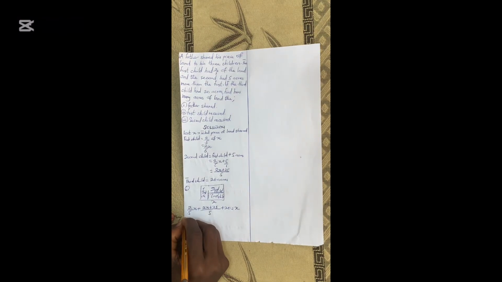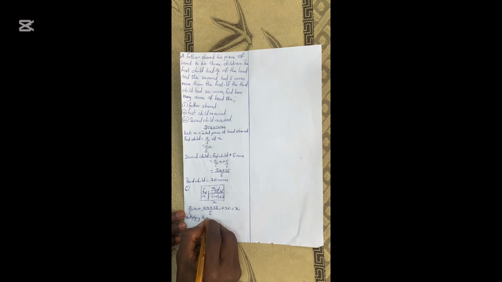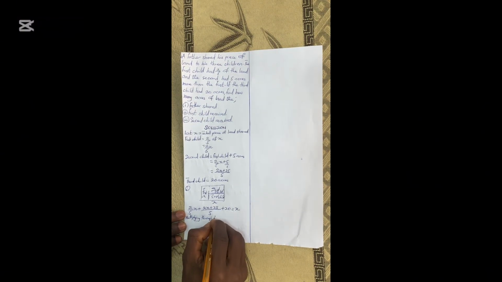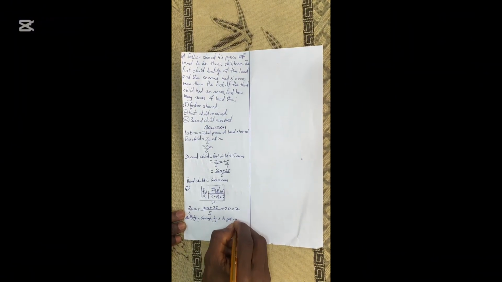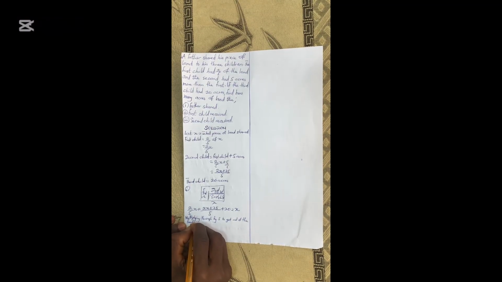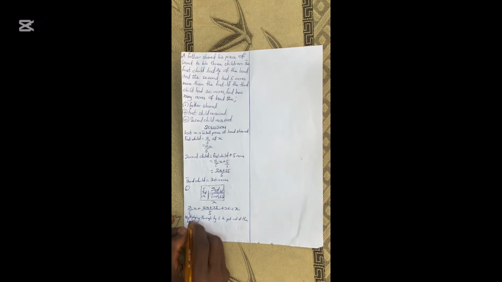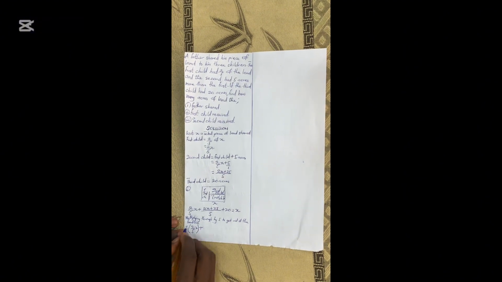So multiplying through by 5 to get rid of the fractions. You don't have to write it. So it becomes what? 5 in brackets 2 over 5x plus, I'm putting it as just 5 times.